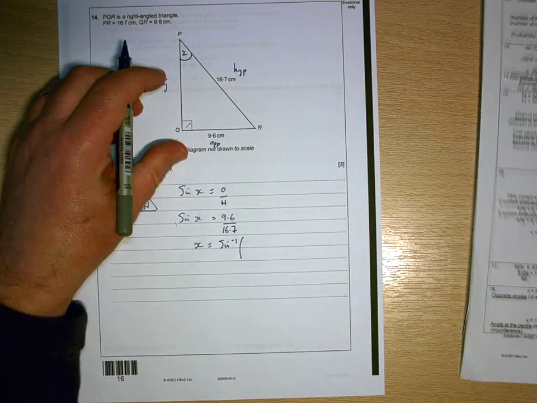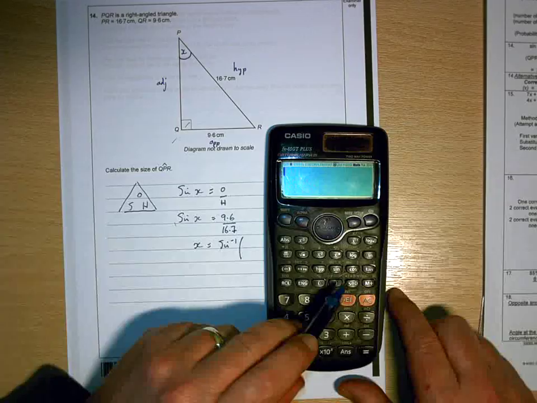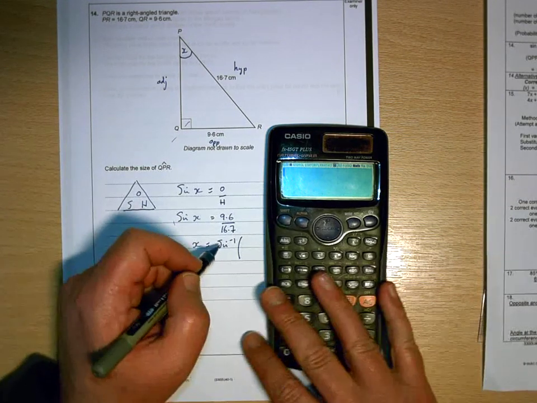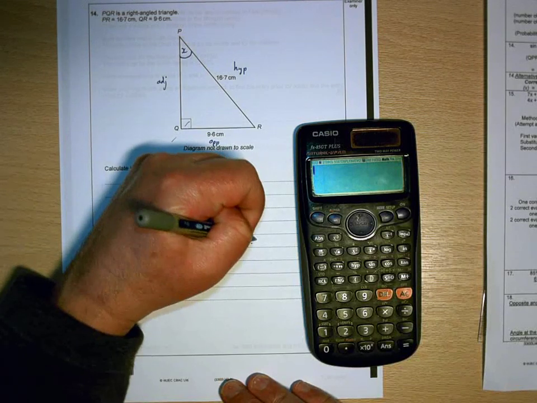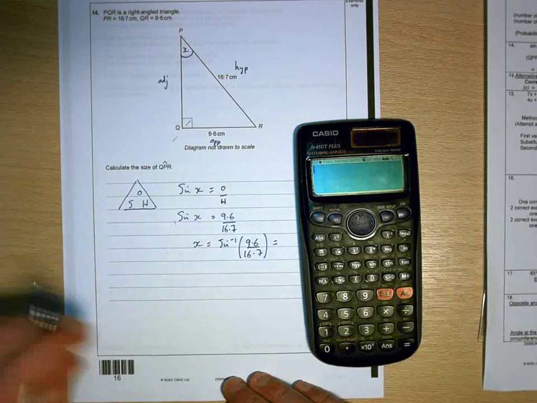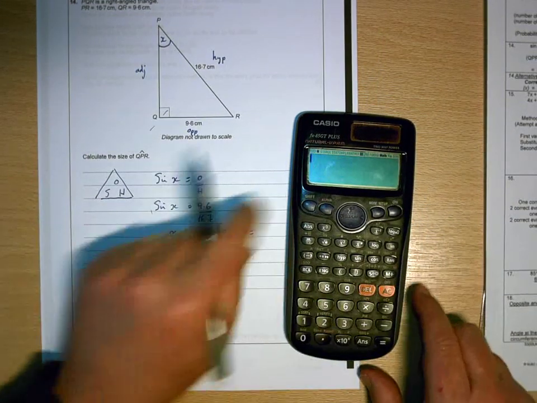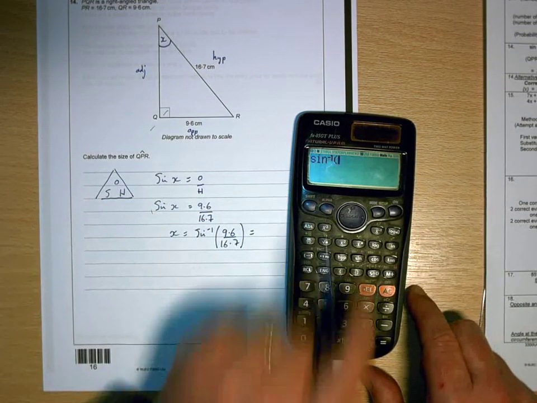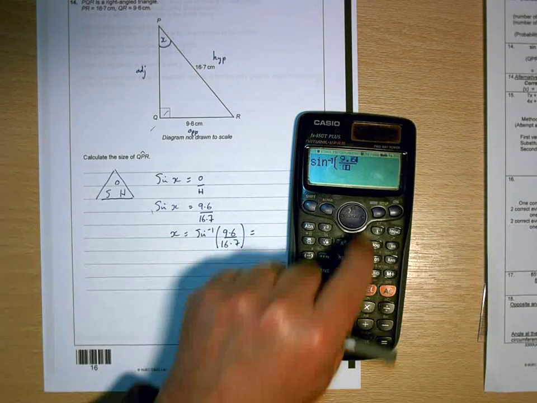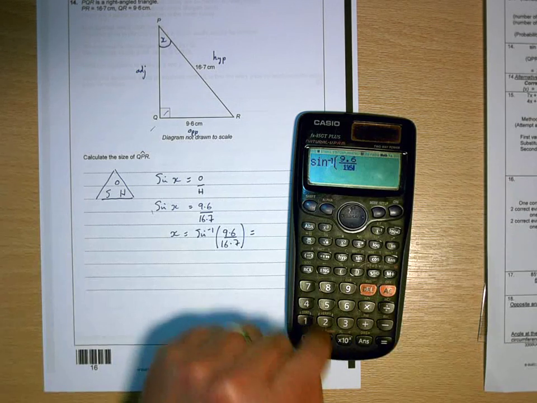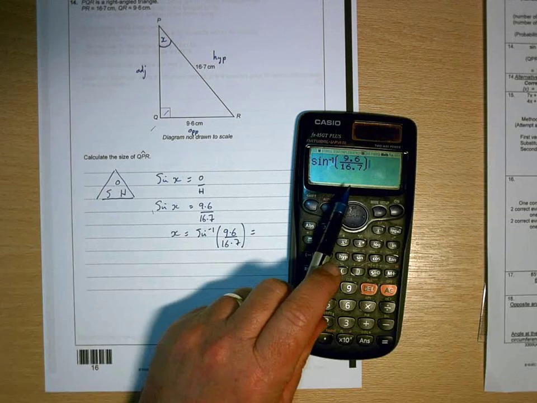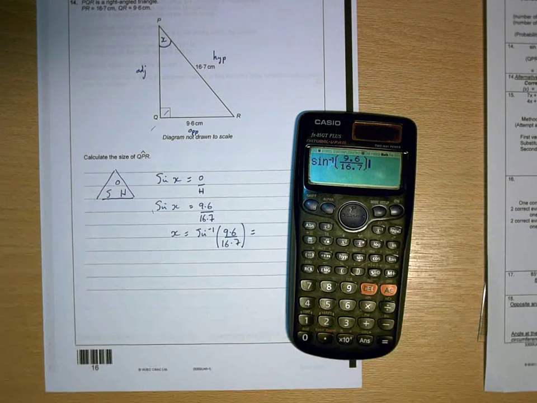And if you look on your calculator, you'll see that above the sine button, you've got the inverse of it, which is sine minus 1. So we write sine minus 1, 9.6 over 16.7. So to do that in your calculator, shift and sine, fraction button, 9.6 on top, 16.7 underneath, close the bracket. So I've typed it onto the calculator identically to the way that I've written it.